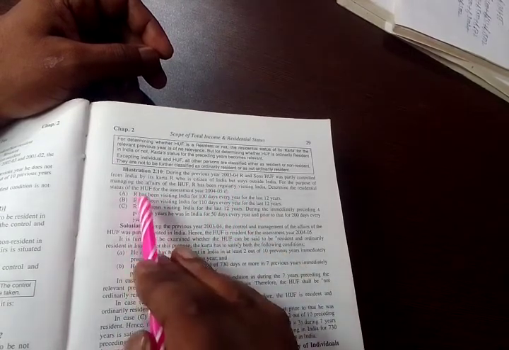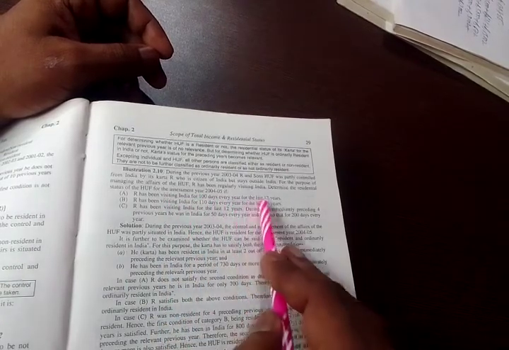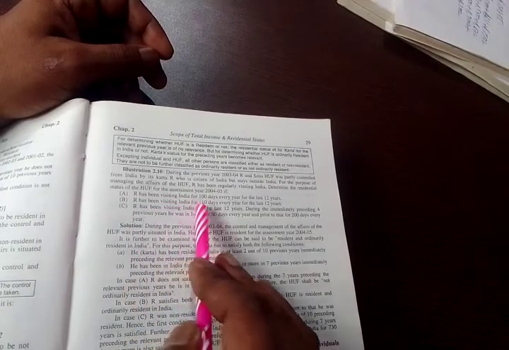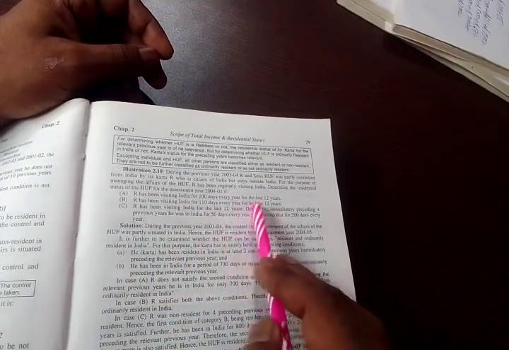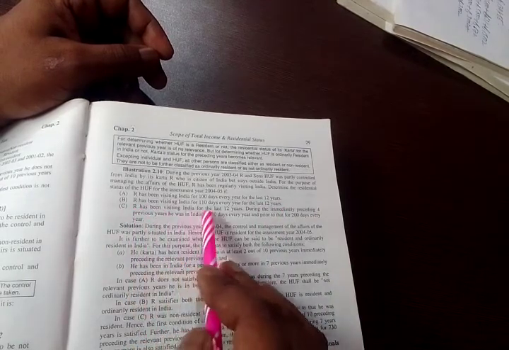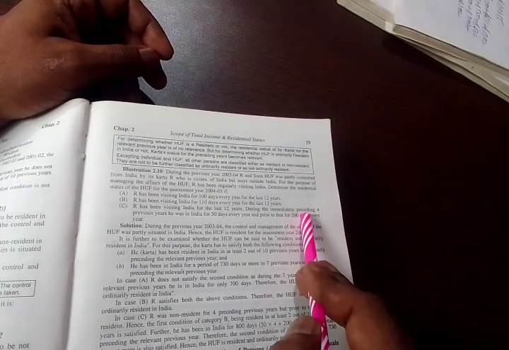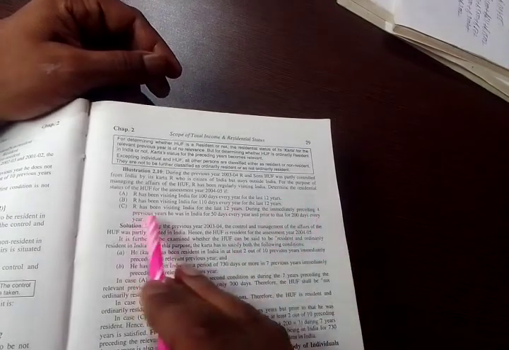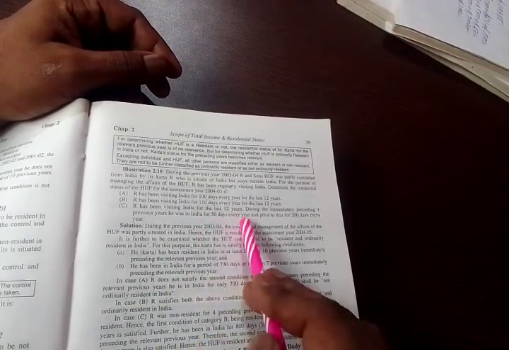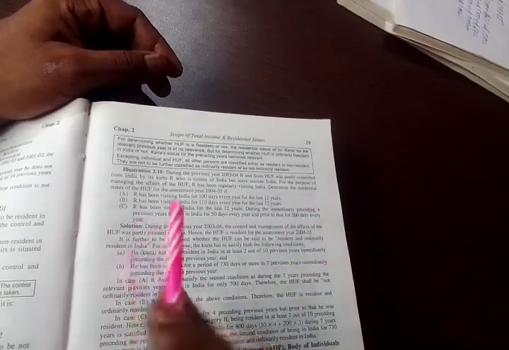Case A: R has been visiting India for 100 days every year for the last 12 years. Case B: R has been visiting India for 110 days every year for the last 12 years. Case C: R has been visiting India for the last 12 years. During the immediately preceding 4 previous years, he was in India for 50 days every year and prior to that for 200 days every year.